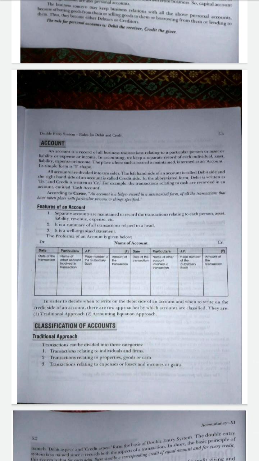It is a well organized statement, and this is one of the formats of an account. There are two sides, debit side and credit side. On the debit side: date of the transaction, name of the other account involved, and JF, which means junior folio, the page number of the subsidiary books.